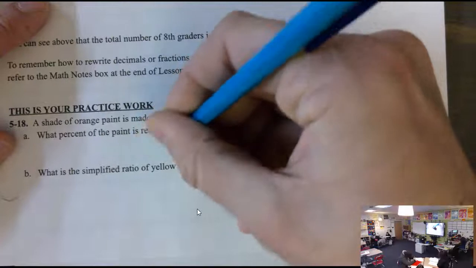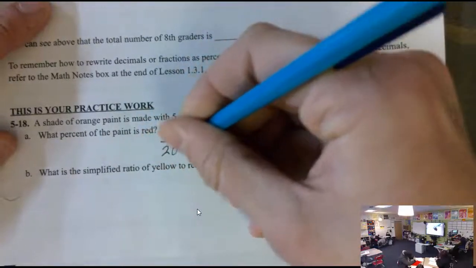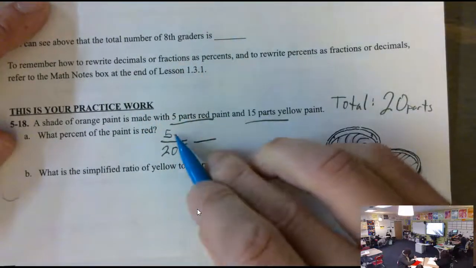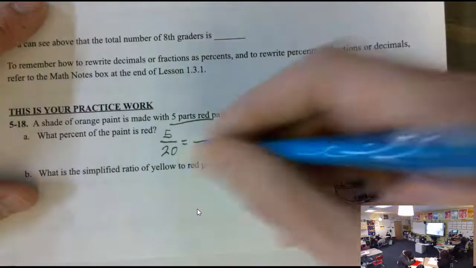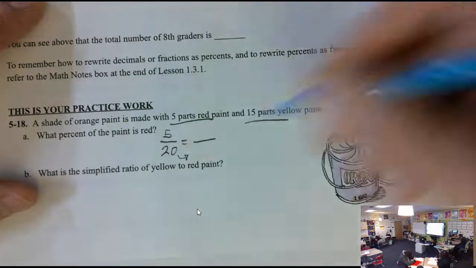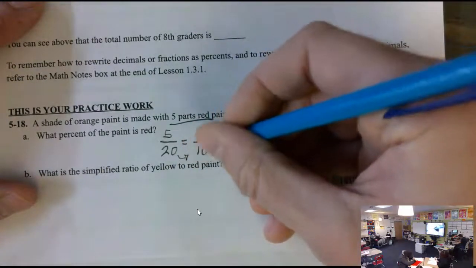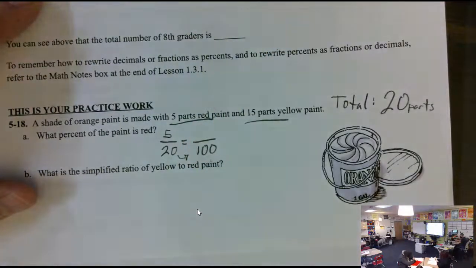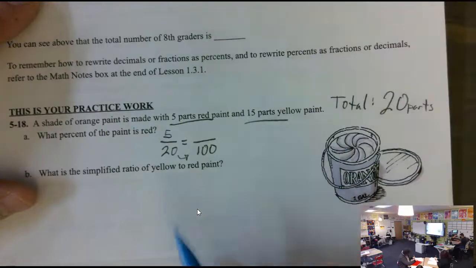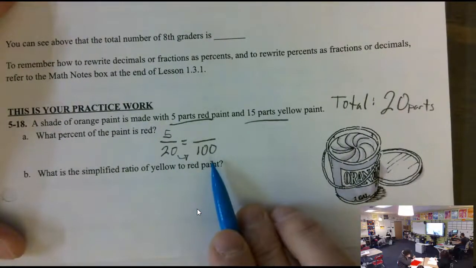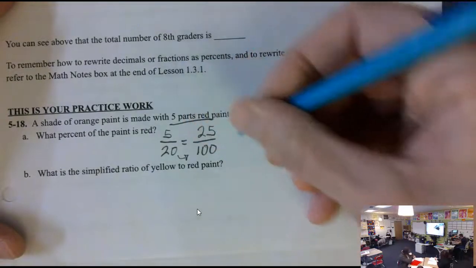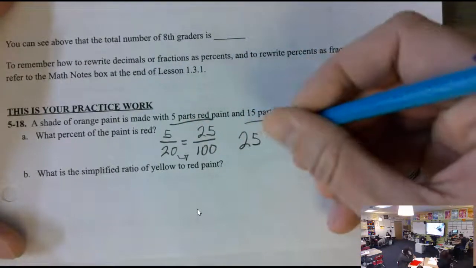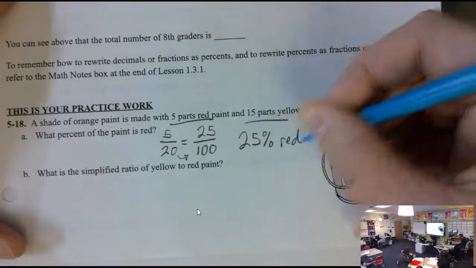So I set up my red paint over my total, remember part divided by whole, or part divided by total. I could do that division, or I could just think proportionally. We want to get to over 100. How do I turn 20 into 100? Times 5, so we do the same on top. And we get 25, so it is 25% red.